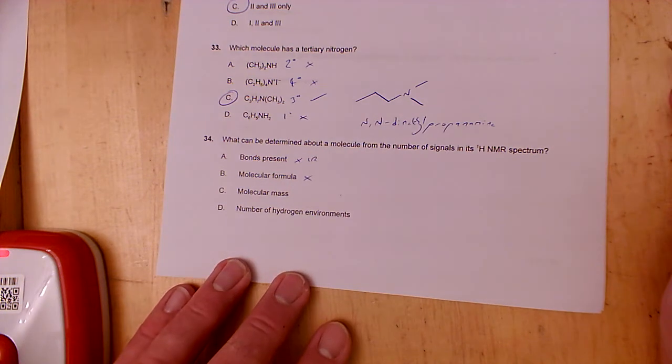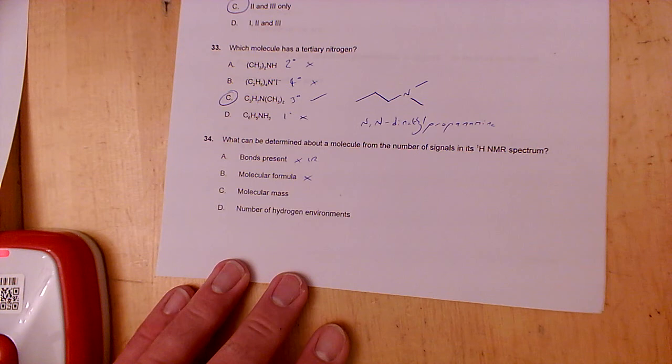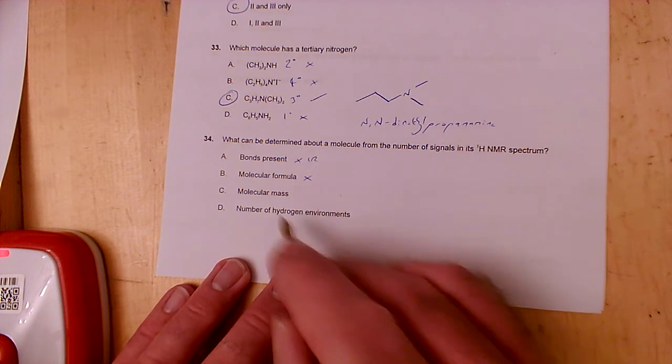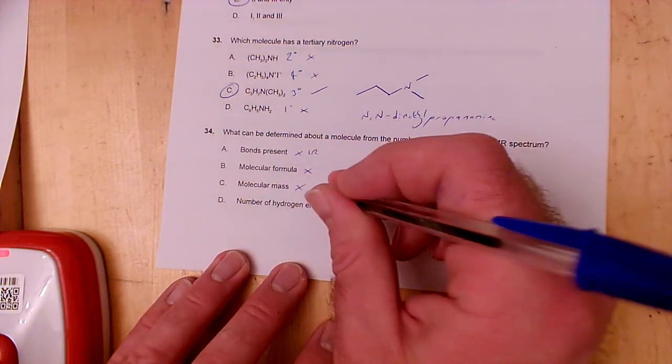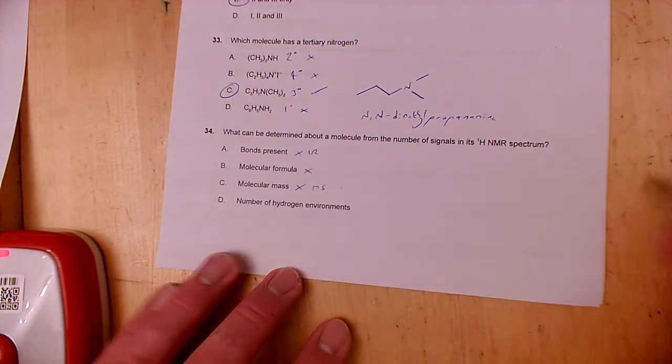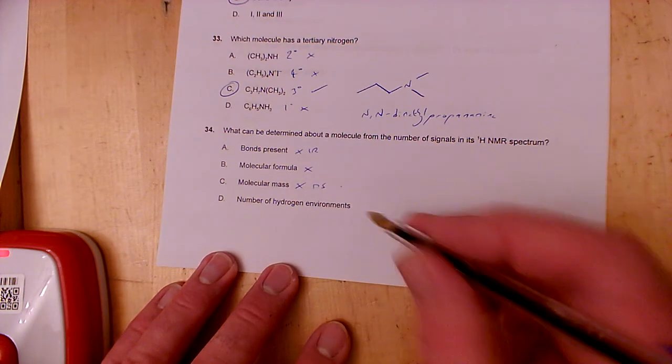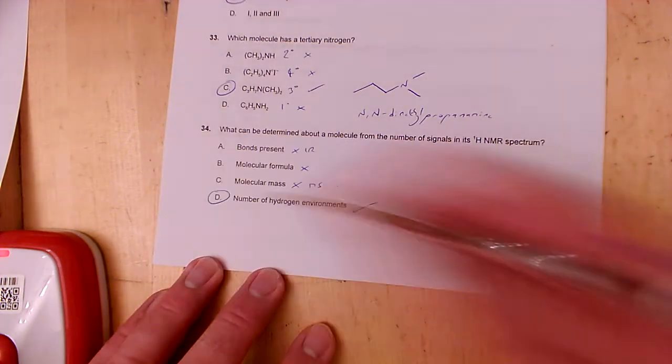The molecular formula we could probably get from a combination of mass spectrometry and combustion analysis. The molecular mass, well no, we're going to get that from mass spec. That's the useful bit. Number of hydrogen environments, yes, that's what we want, because that's where your proton is, basically, the number of hydrogen environments. So you just need to know that one.